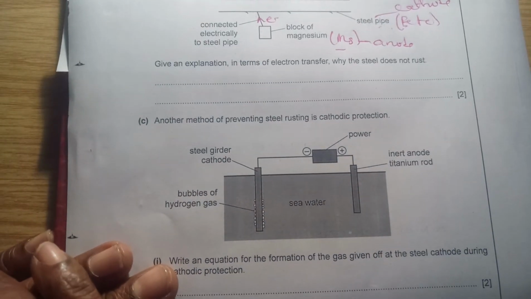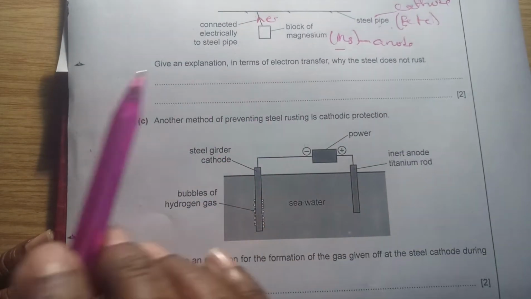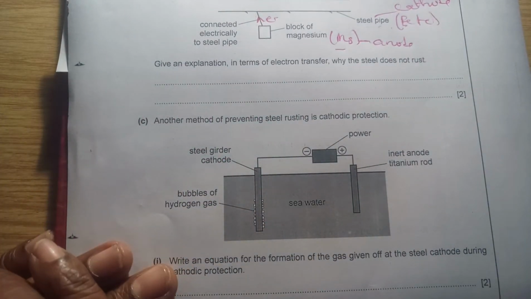Now the question that follows: give an explanation in terms of electron transfer why the steel does not rust.